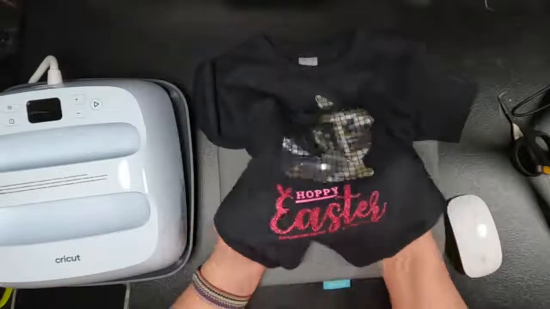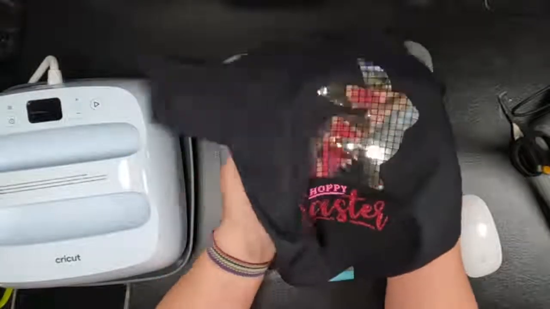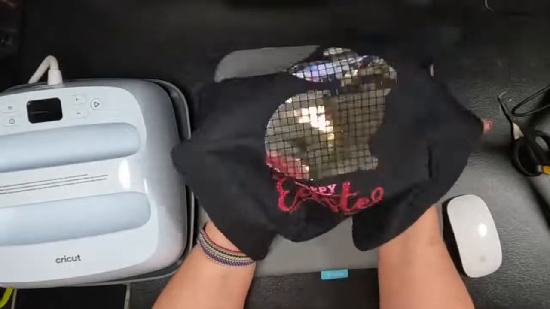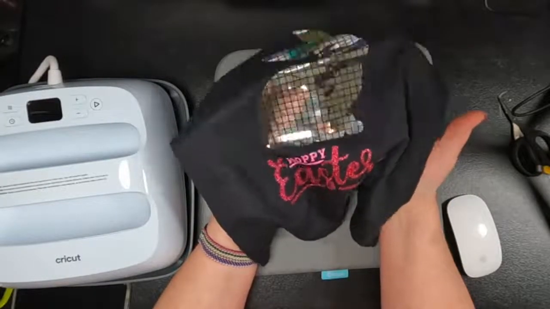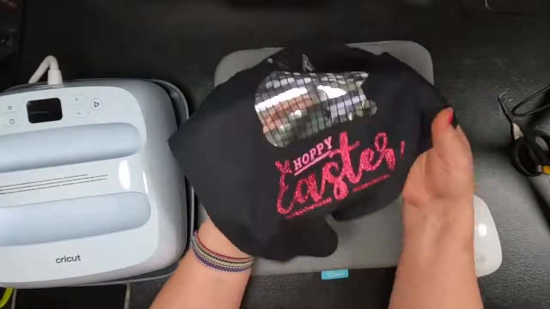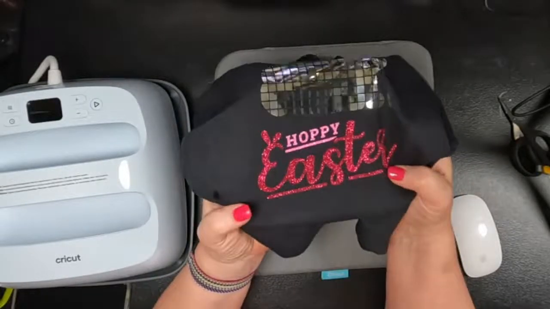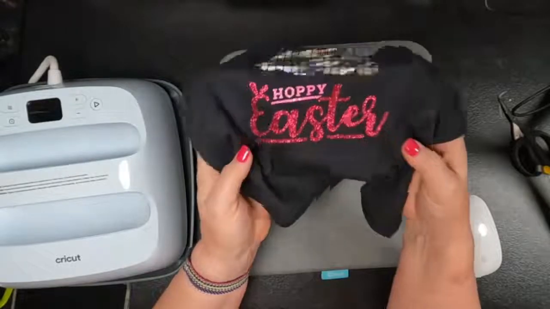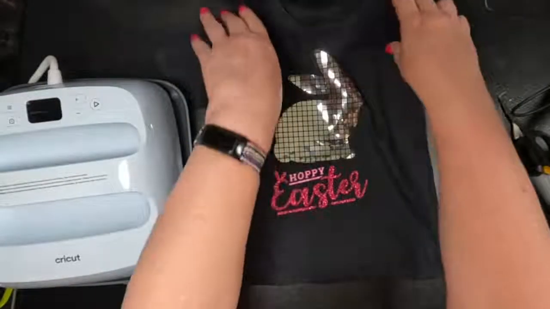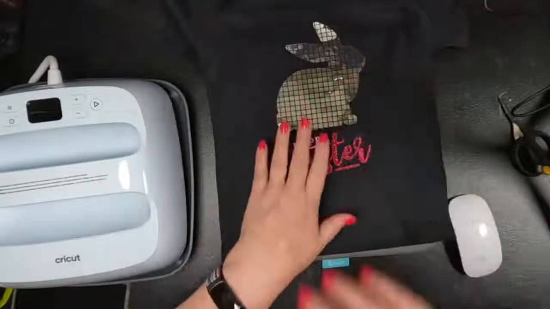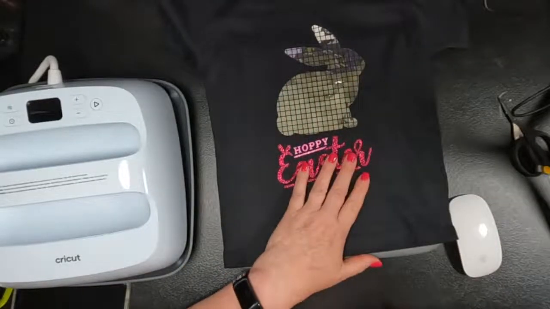But we did this. I did it on a kid's shirt using mosaic, metallic. How pretty is that? And glitter. So super cute and easy, and you can change this glitter out to whatever color you want. I just did pinks today, but you could change that out for any colors.